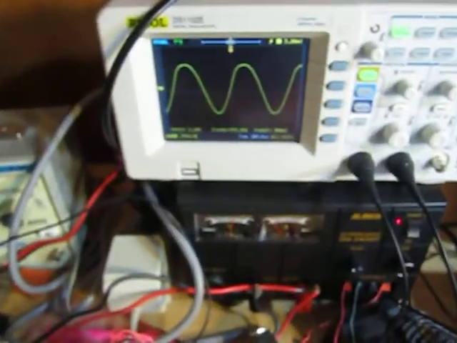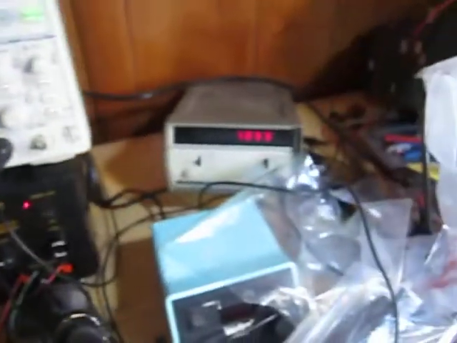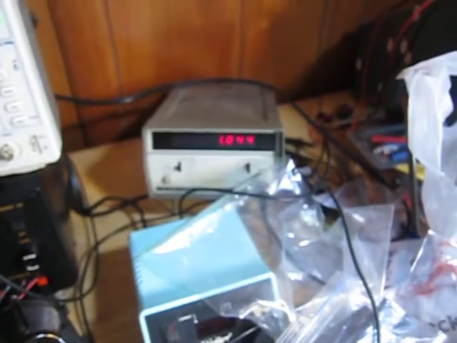So you can see on the scope there, by the way, it's a fairly clean signal, about a kilohertz, and there it is on the frequency counter.